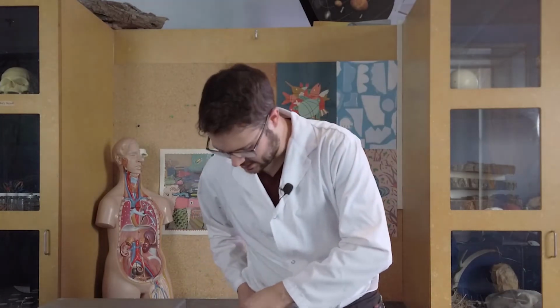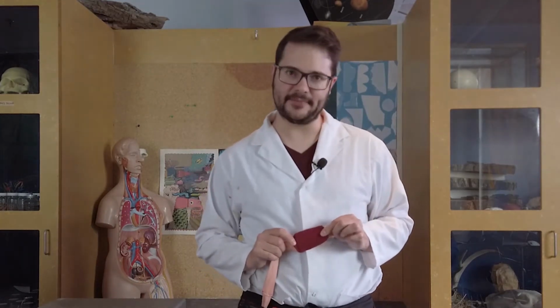Now, the last part of our mouth that helps with digestion is our tongue. Let me bring out this little tongue right here. Now, it may not seem like it, but our tongue helps us break down food by squishing it and moving it around our mouth, because the tongue is a muscle.